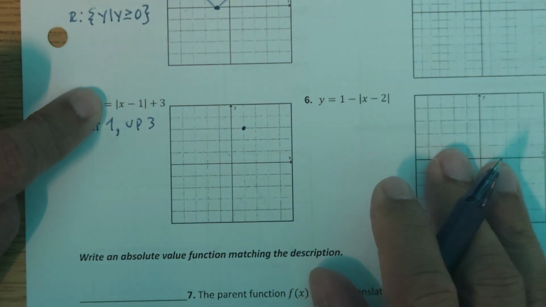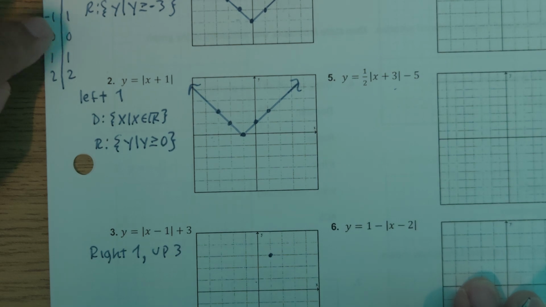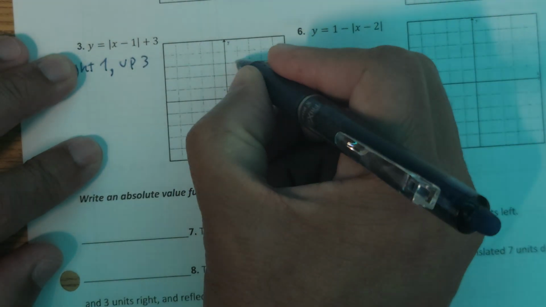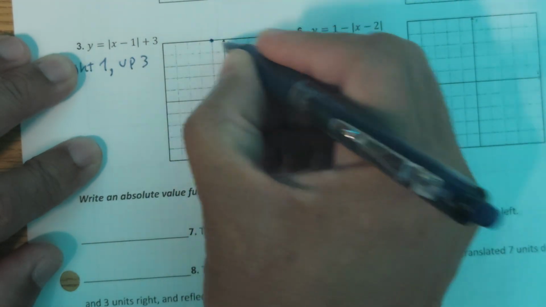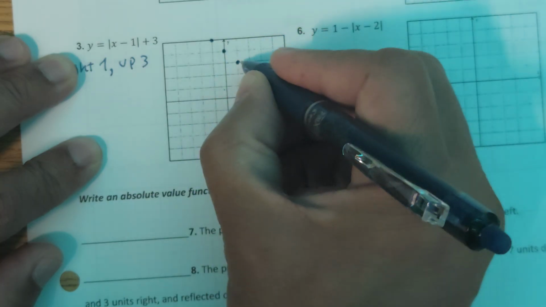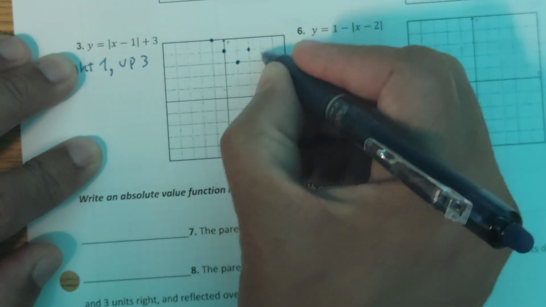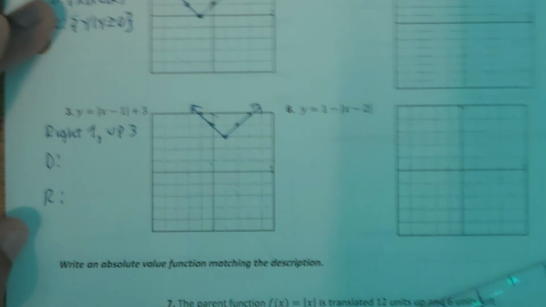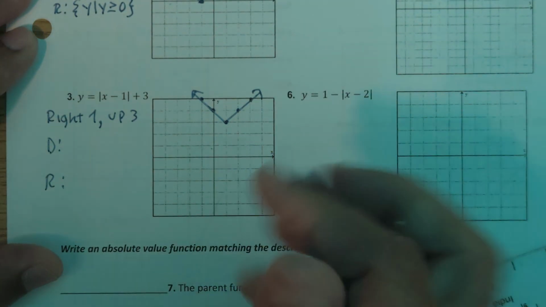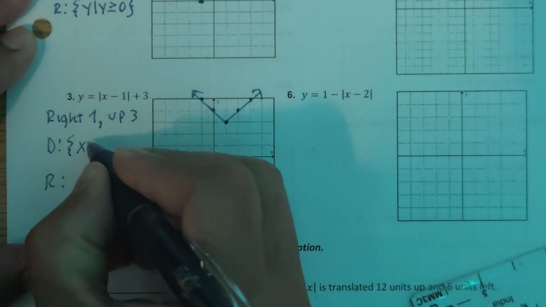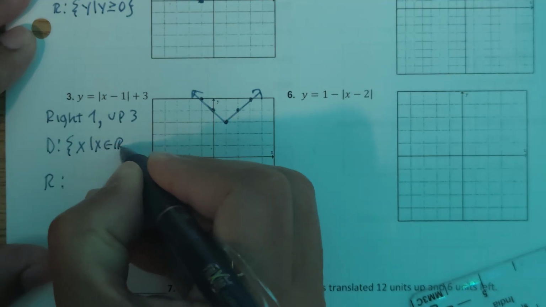Then there is nothing in front of the absolute value, so we can use the same table as the parent function. Meaning if I go left 1, 2, up 1, 2, plot a point, left 1, up 1, so that's the y-intercept, right 1, up 1, right 2, up 2, then connect the points, and this is what the graph looks like. Okay, domain again, it's not going to change, x such that x is all real numbers.